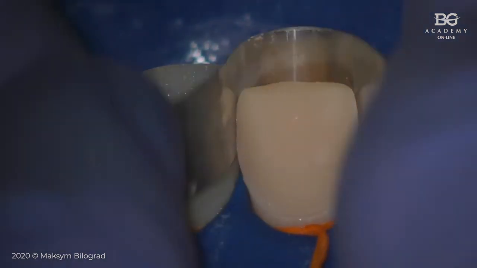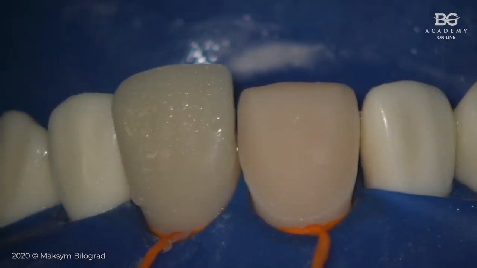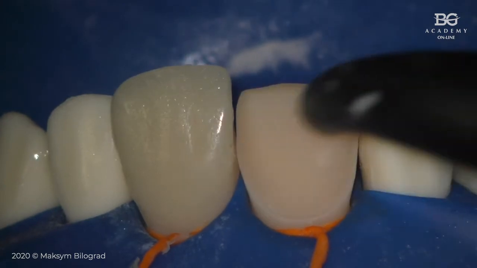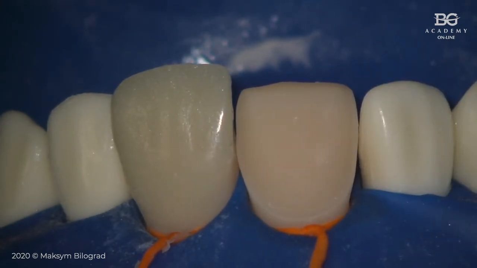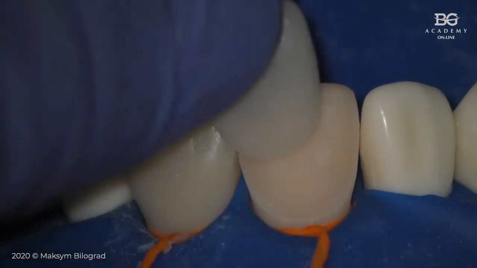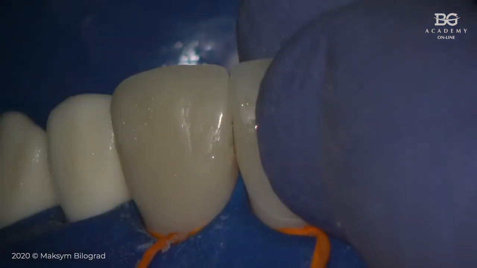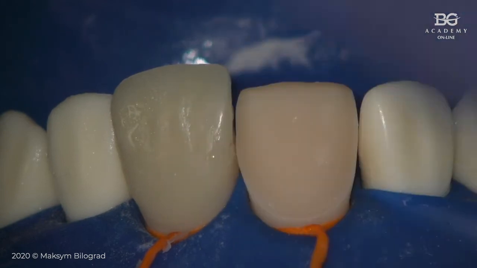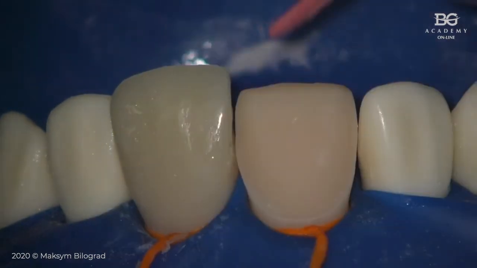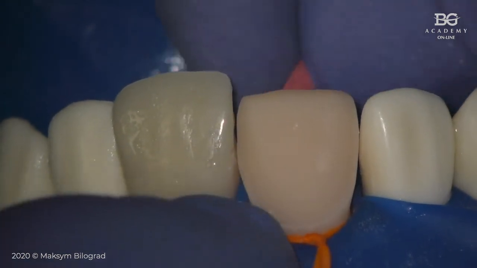And after this, I will remove my metal band, I will dry everything, and I will try in my veneer. In this case, I will have some problems with proximal contact. So what do I have to do in this case? In this case, I have to take a wedge. I will put the wedge from the palatal side.